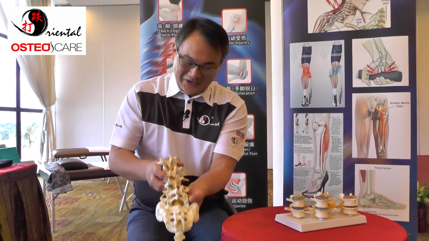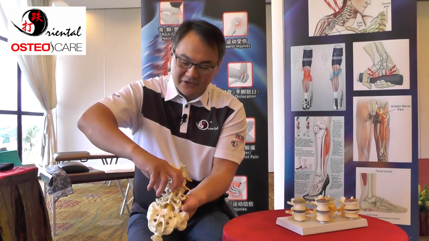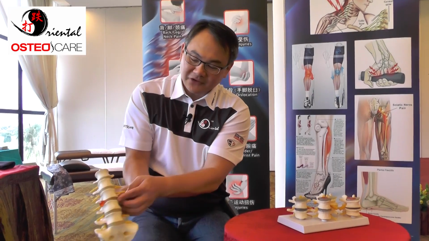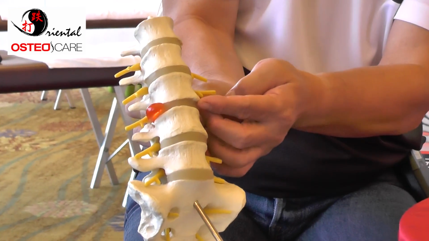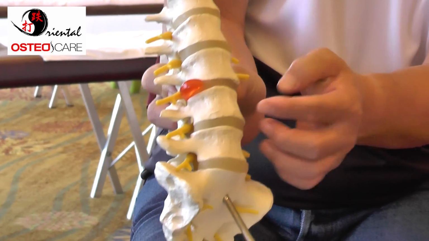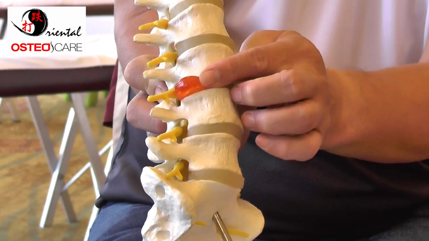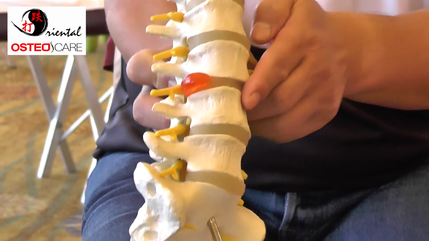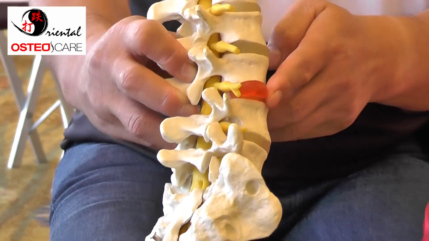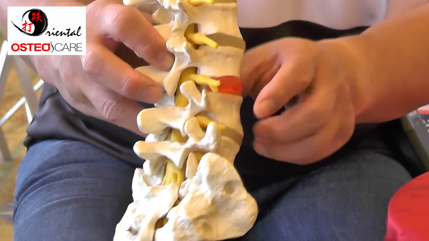How it goes: whenever it's locked in this position, it will develop stretching of the upper bone and the lower bone. It compresses the disc and it becomes a slip disc. If the disc slips toward the front, you have no worry. To the side is no worry. If it goes to the back, you start to think about it.